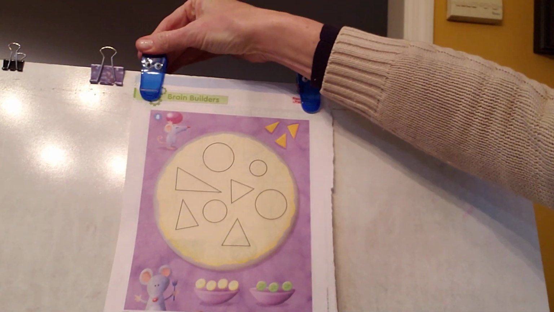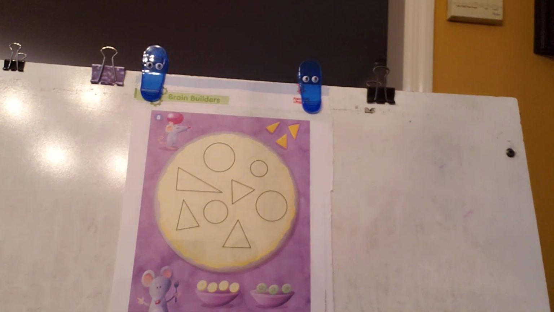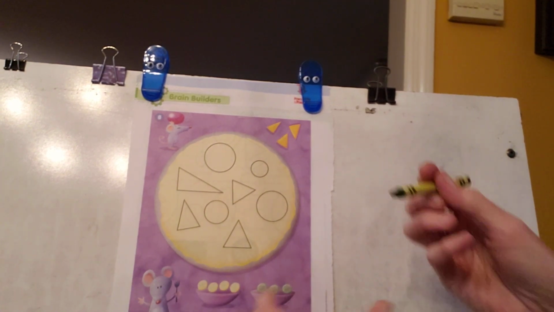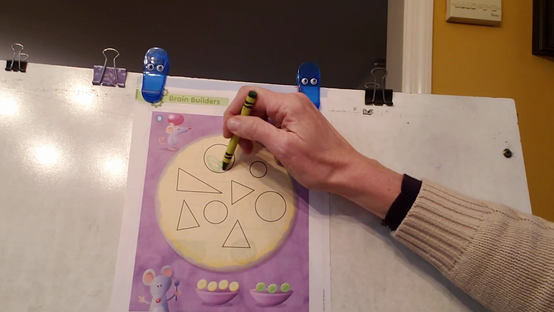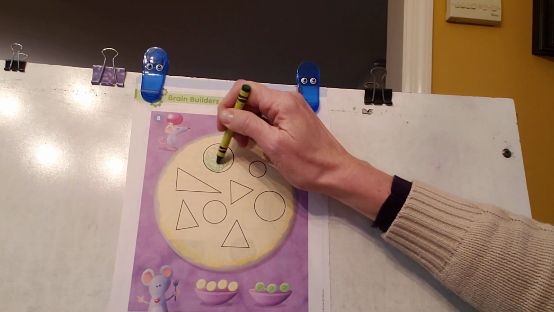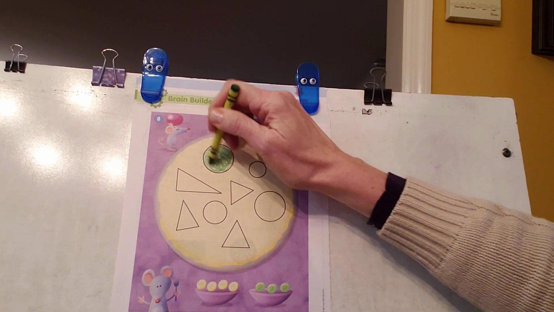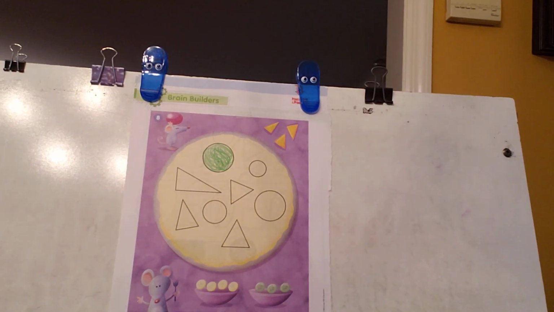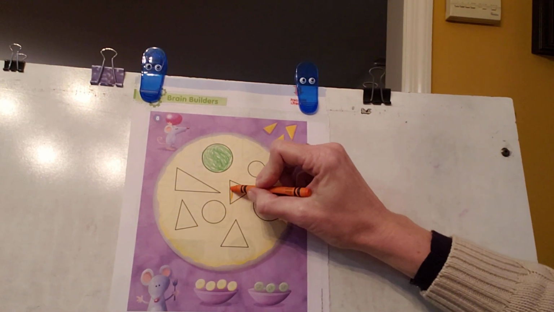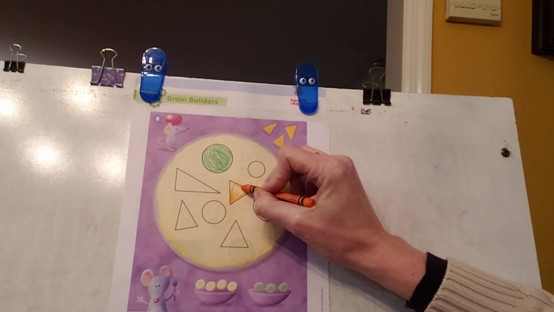Okay, so now let's turn to the back page. Okay, now listen carefully. You are going to look at the circles and the triangles on the pizza. You're going to color the circles in green, and you are going to color the triangles in orange, okay?